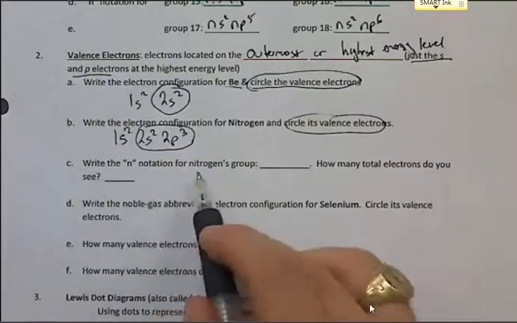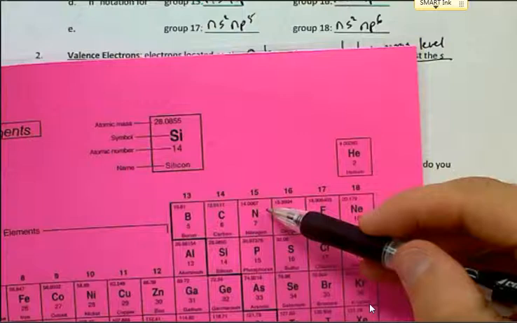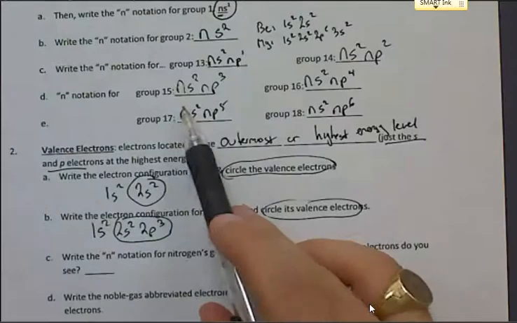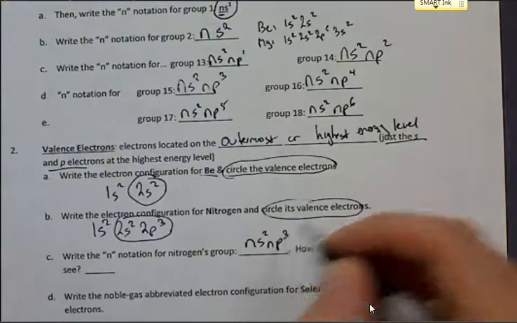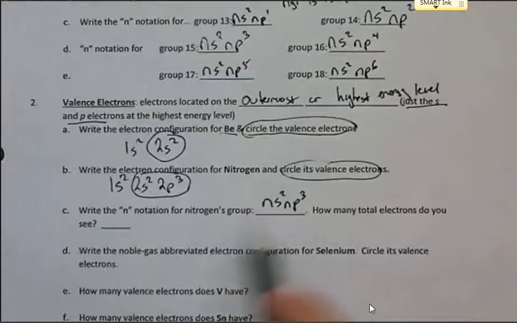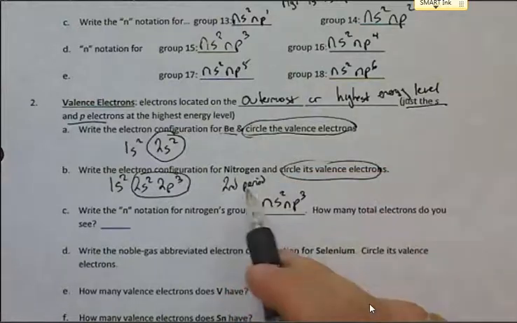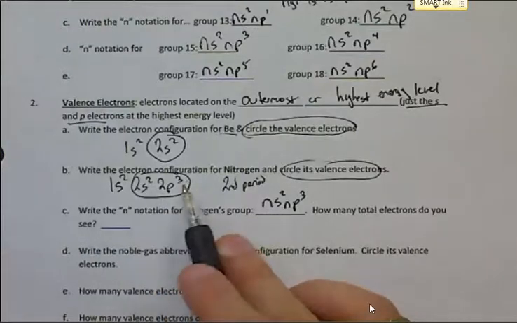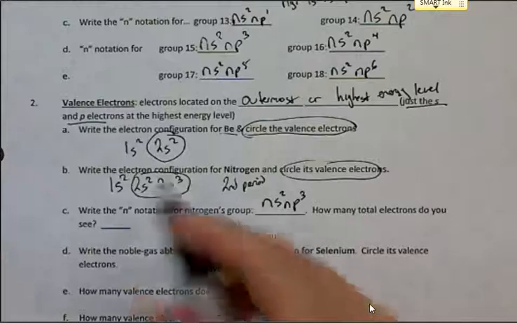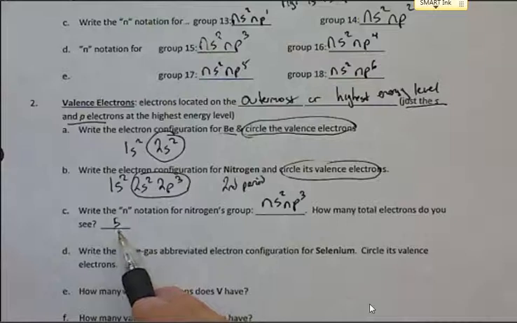The N notation for nitrogen's group, well, let's take a look. Nitrogen's group is group 15. Okay, so we know that group 15 has the N notation of ns2, np3. Now, we could even have done that just by looking here. We know nitrogen is in the second period, so we know its N is going to be 2. We know it's going to be 2s2, 2p3. I see 2 plus 3. I see 5 electrons, which is exactly what we should have gotten, 5 valence electrons from group 15. That's right. So let's go ahead and finish this one out.